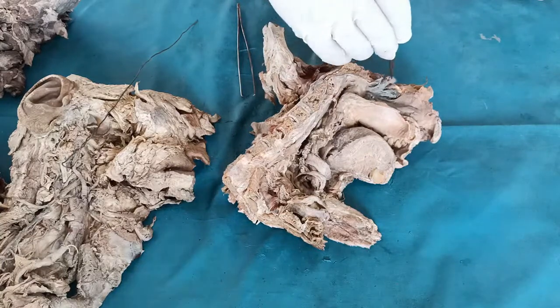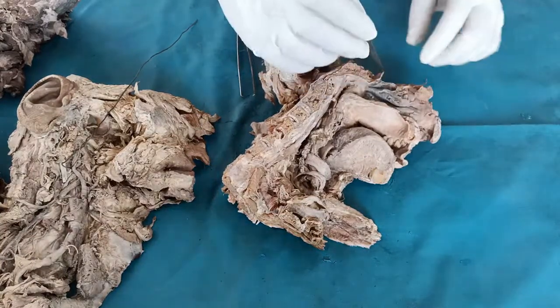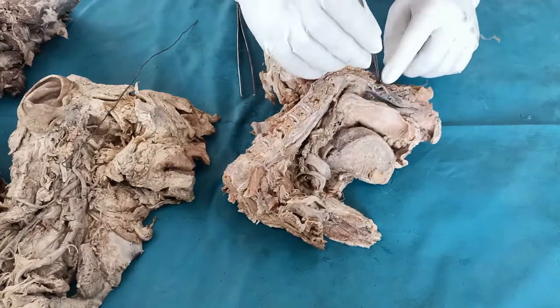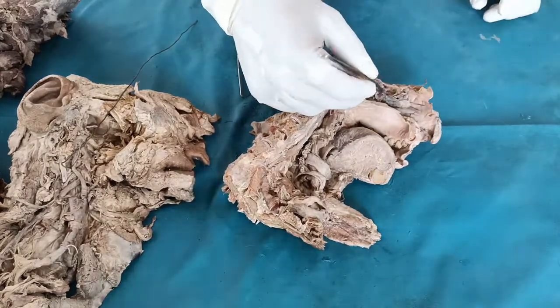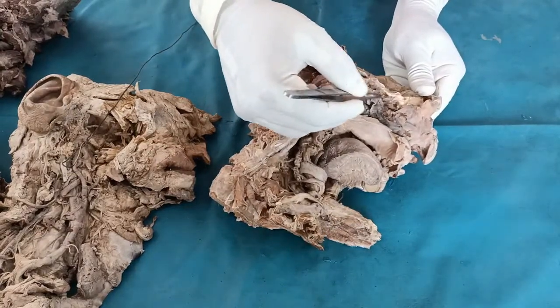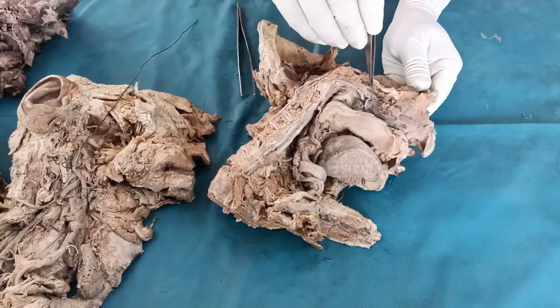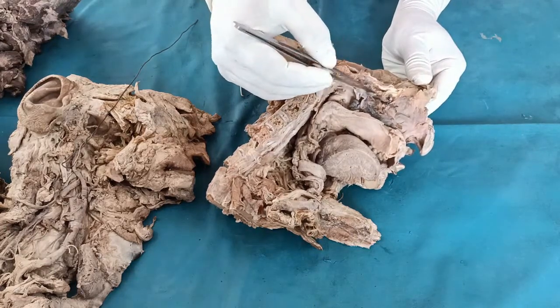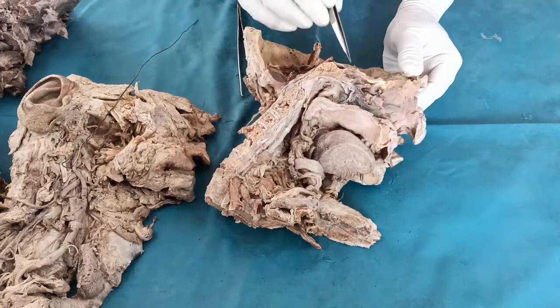Then if you see the superior meatus, actually this is the superior concha. We have removed this superior concha. If you remove this, only a very small portion is there, but imagine this is the superior meatus. In the posterior most part of the superior meatus, you can see a depression. This depression is in relation with the sphenoid bone and ethmoid bone.